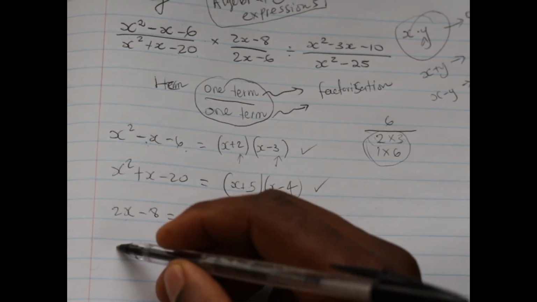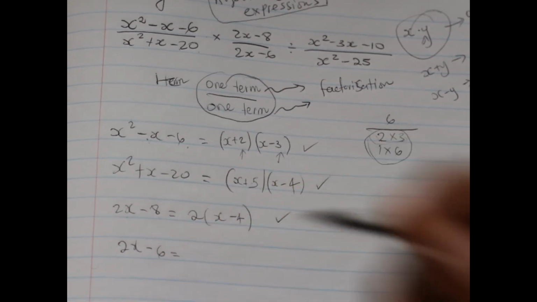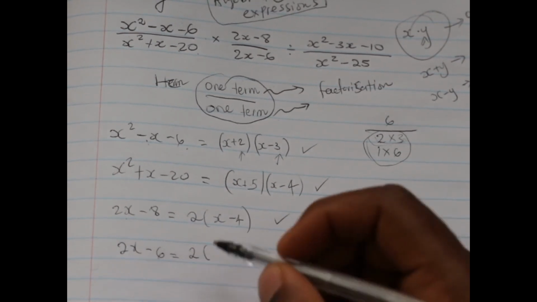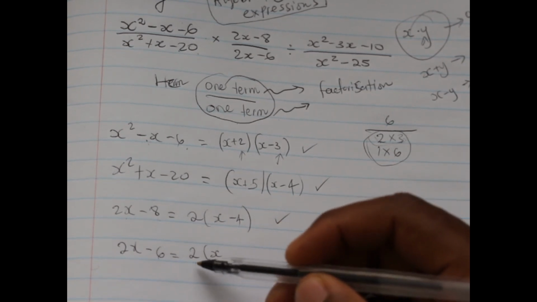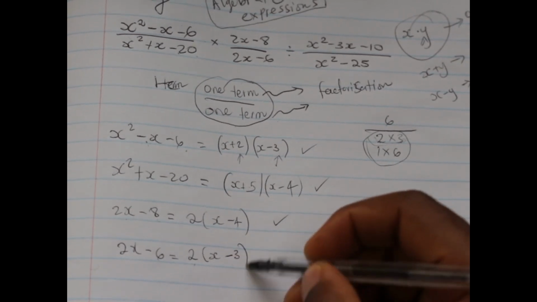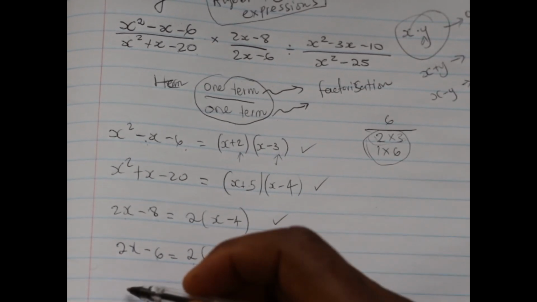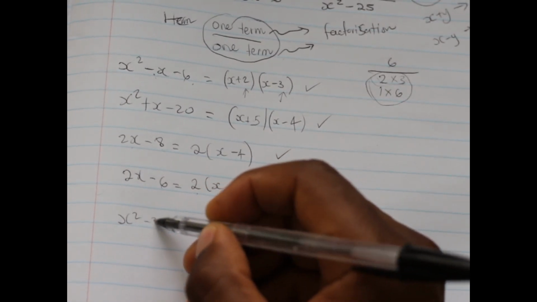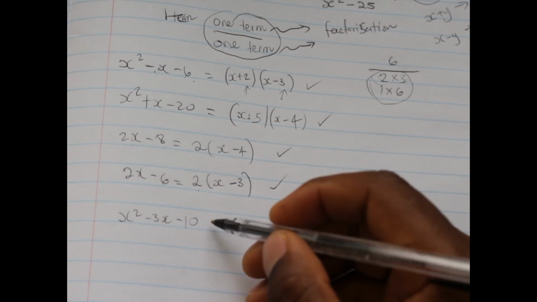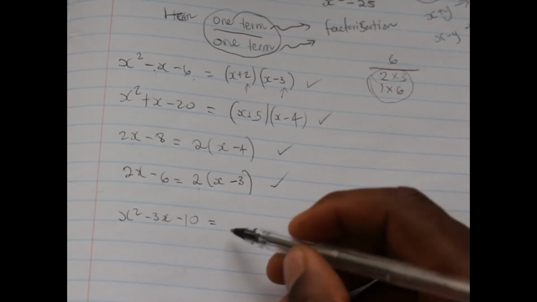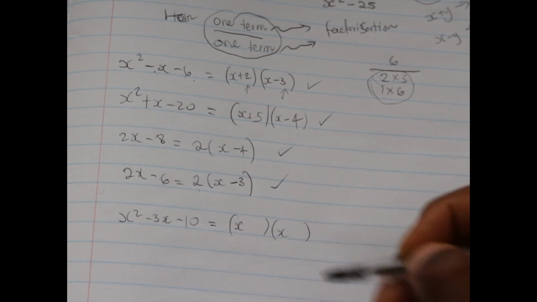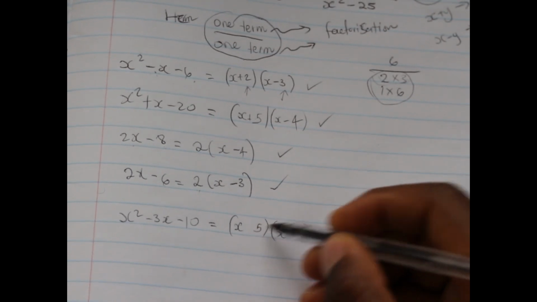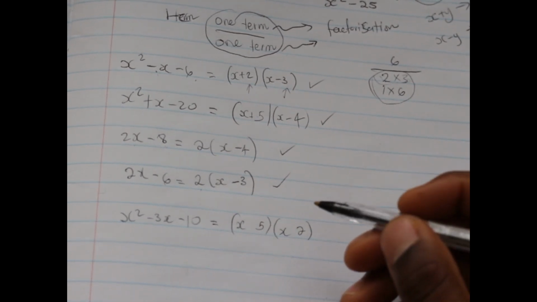So let's go back to 2x minus 6. Let's check the highest common factor here. I think it's 2 again. What do you need to multiply your 2 with to get your 2x? That's x. What do you need to multiply your 2 with to get -6? That's -3. So factorization done. And then there's another expression, which is x squared minus 3x minus 10, which is equal to, so we need to factorize. We're doing the same thing, 2 brackets, x. Factors of 10: that's 10 and 1, and 5 and 2. Okay, then we need to figure out the signs.